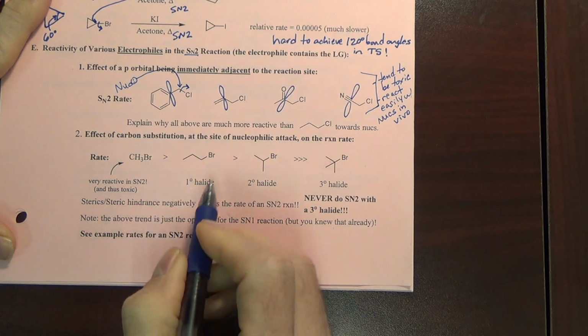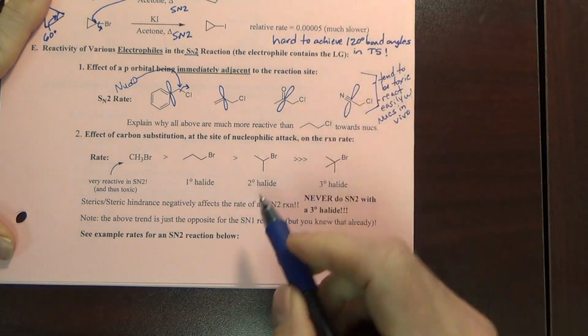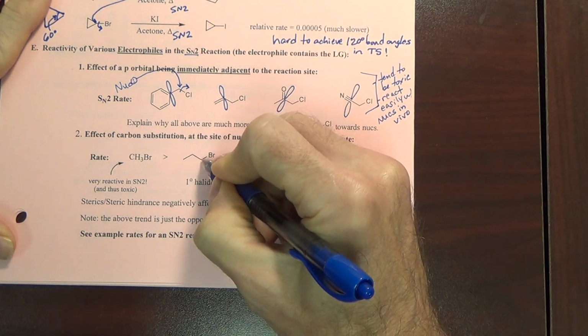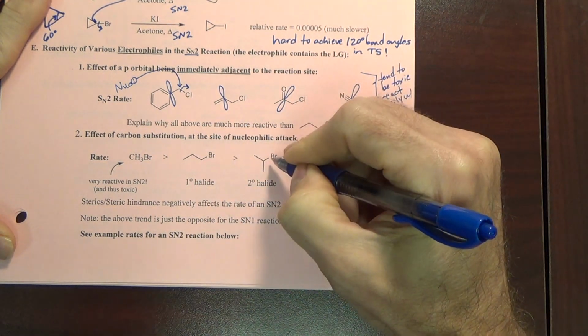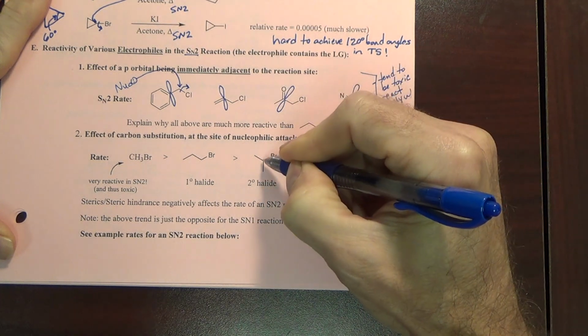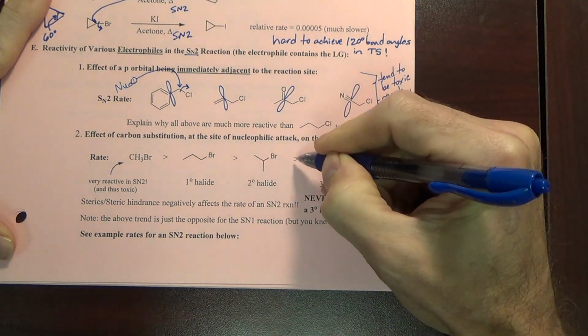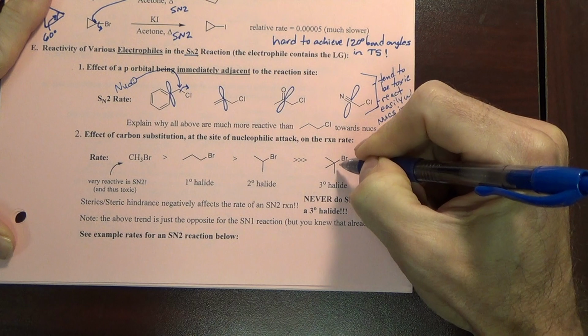And it's more reactive than a primary halide. Here the halide is on a primary carbon. And that's more reactive than a secondary halide. And that is much more reactive than a tertiary halide.